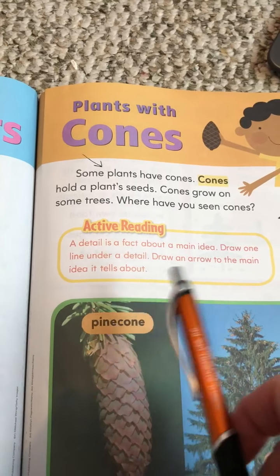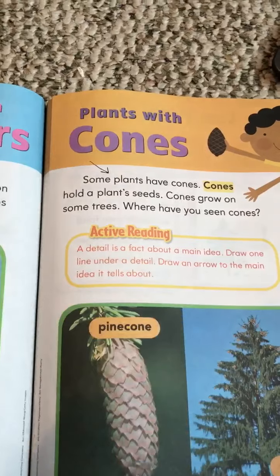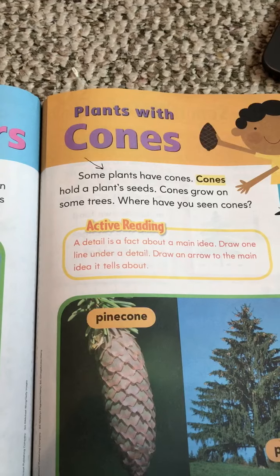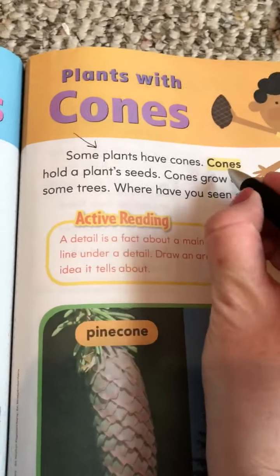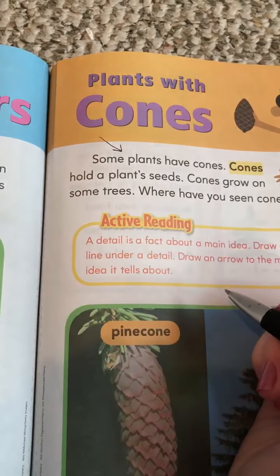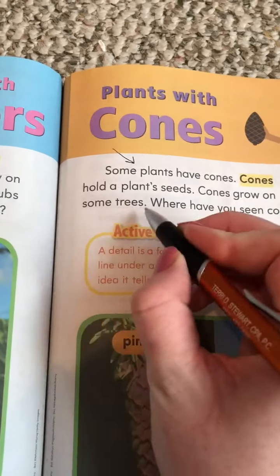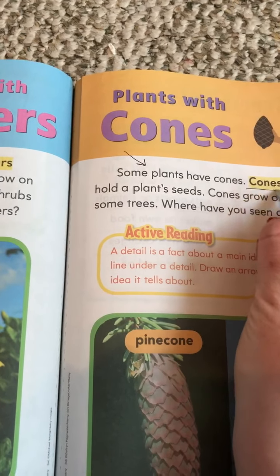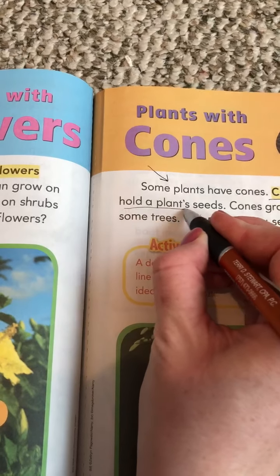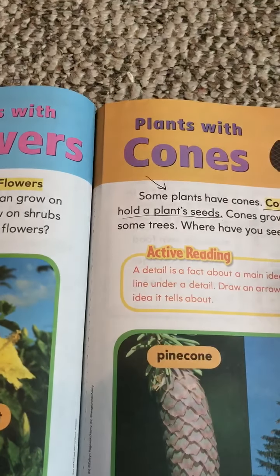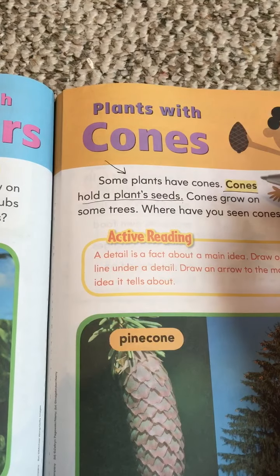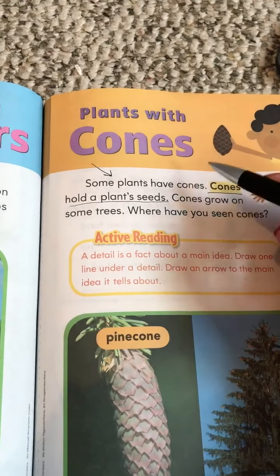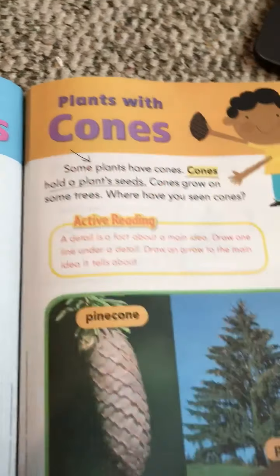Then it says, draw one line under a detail. So how do I know that this was telling me some plants have cones? What idea can support that? Well, over here it says cones hold a plant's seeds. Cones grow on some trees. I would underline this part because this is very important. And this supports the main idea. It says some plants have cones. Cones hold a plant's seeds. That tells me exactly what cones are. And some plants have cones.